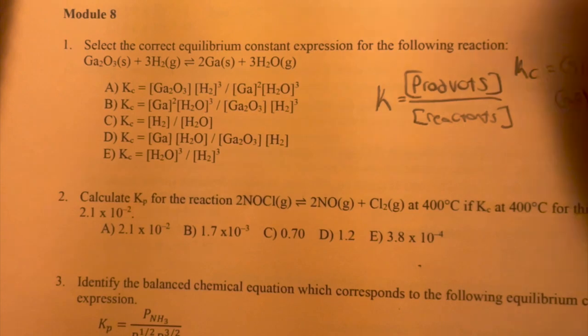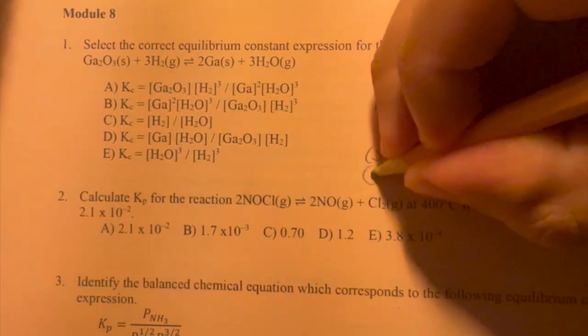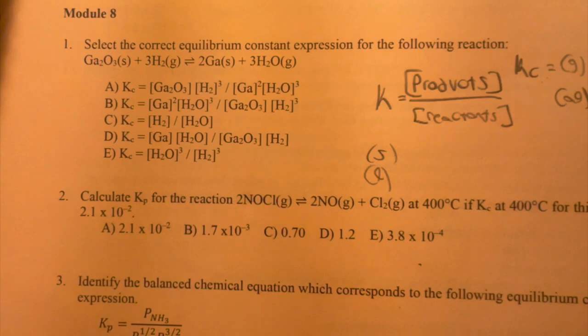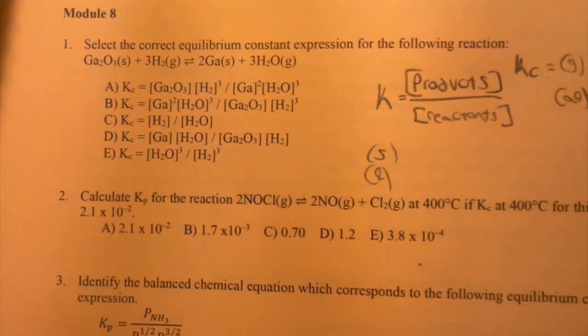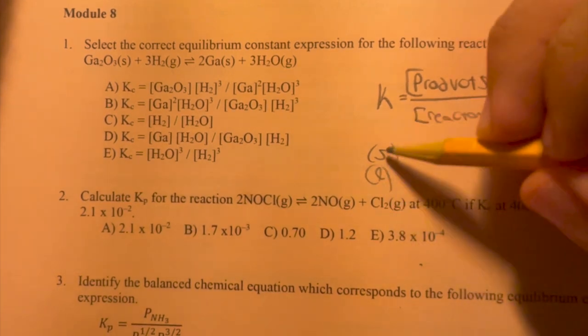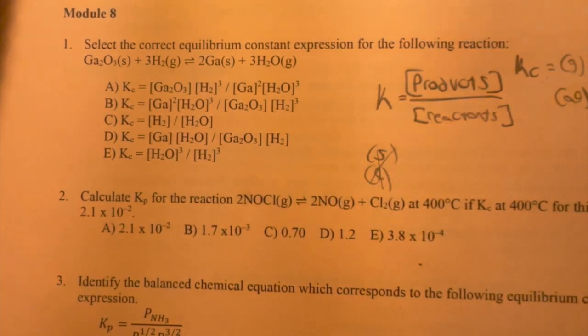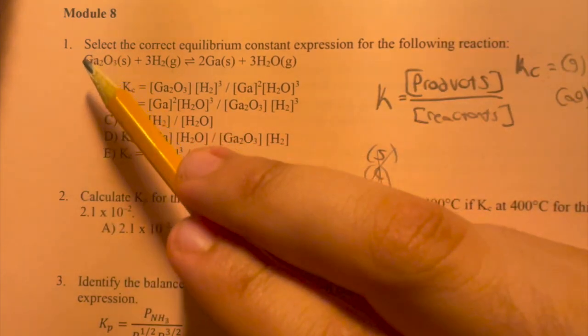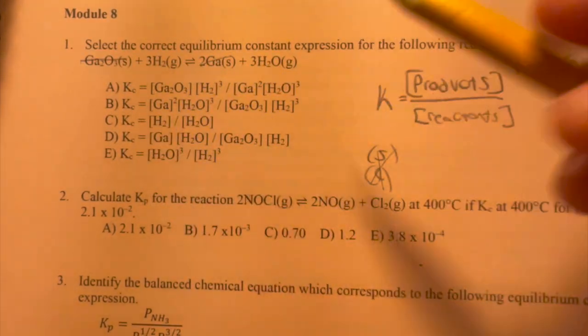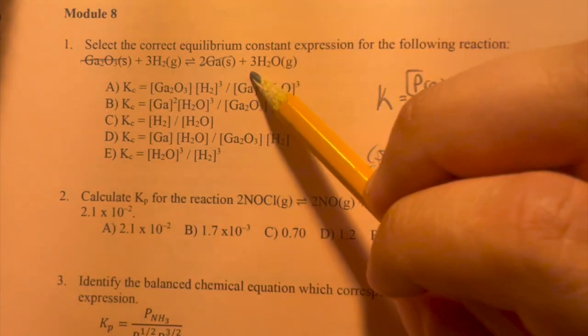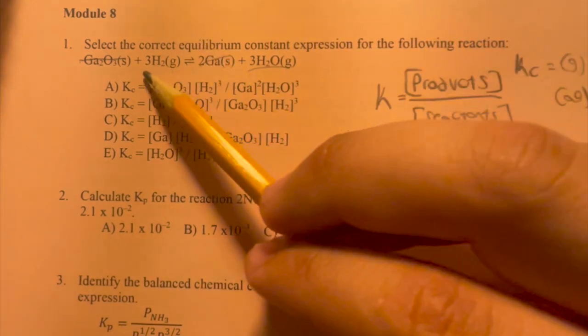But the things that we do exclude are going to be solids and liquids, and that's because you can't really have a concentration of a solid or a concentration of a liquid, right? Also because of another topic in chemistry which we do not cover in this course. So anything that's solid or liquid we have to exclude from our K expression. Okay, so Ga2O3 and Ga have to be excluded because they're both solid. So in reality, we only include water and hydrogen gas.